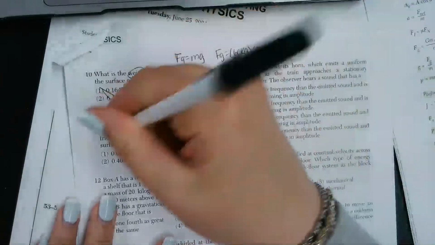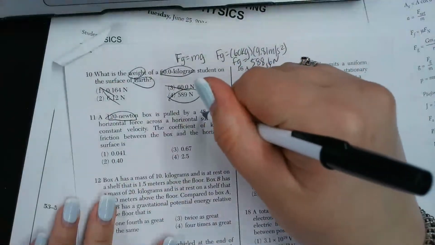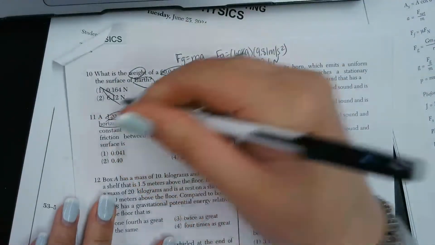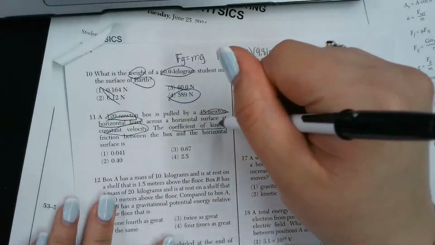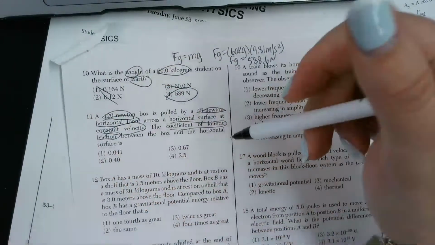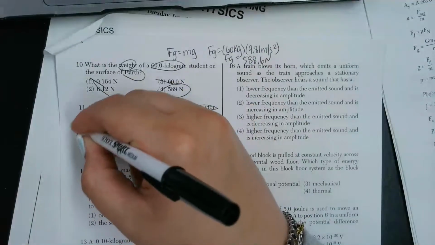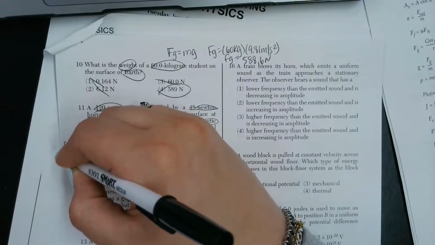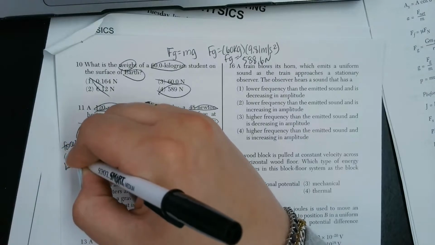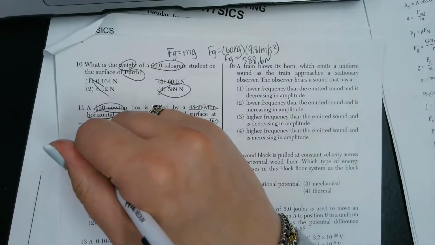Number 11: a 120 newton box is pulled by a 48 newton horizontal force across a horizontal surface at constant velocity. The coefficient of kinetic friction between the box and the horizontal surface is, all right, at constant velocity, forces are balanced. So that means the net force has to equal 0.